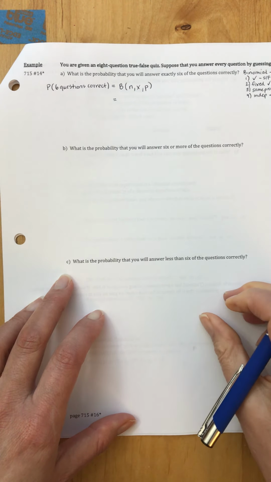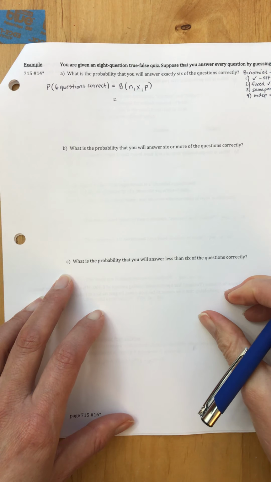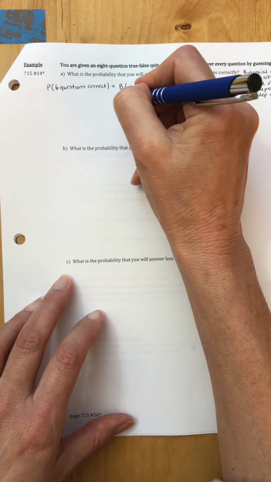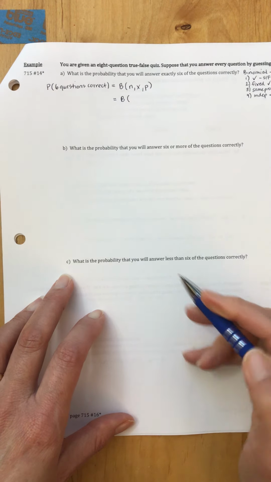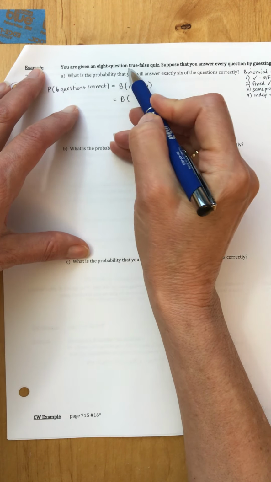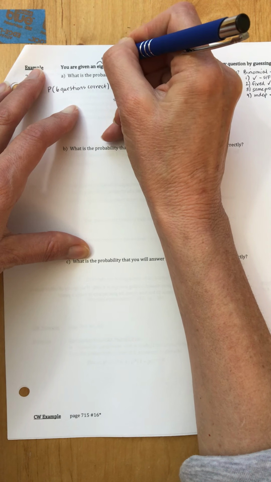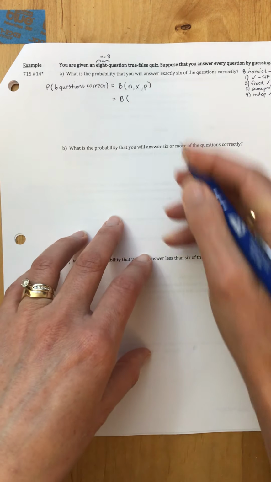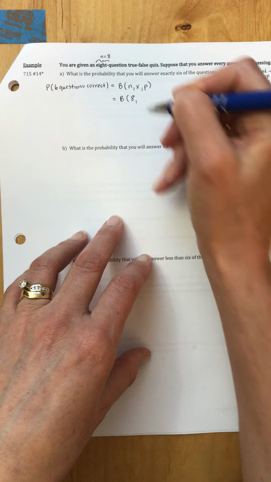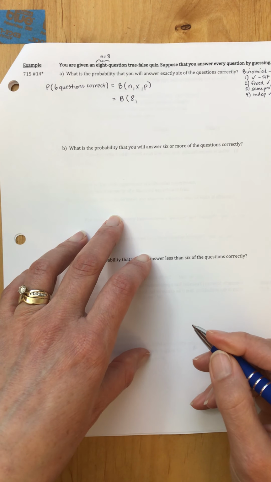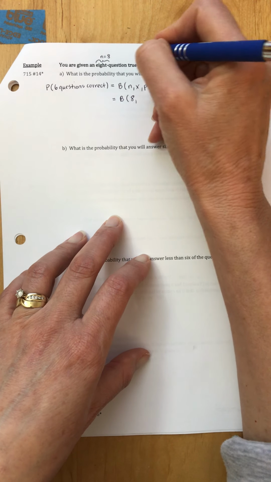So remember what n is. N is the number of trials. So how many times are we performing the experiment? Well, there's 8 questions. So each time we answer a question, we are performing the experiment. So n would be 8. What is x? X is the number of successes.